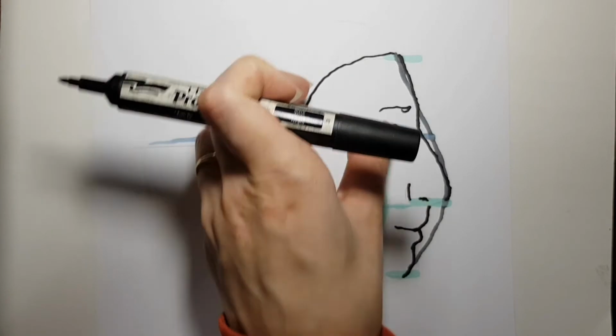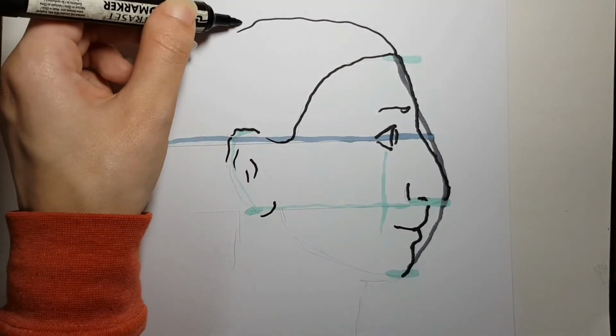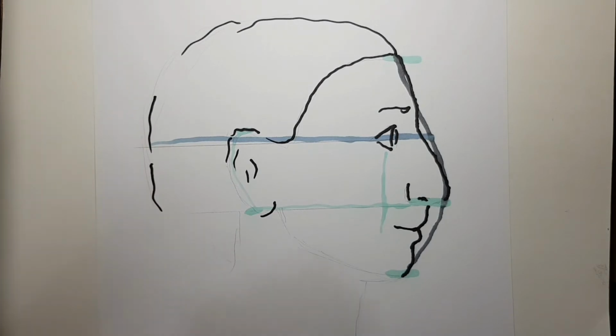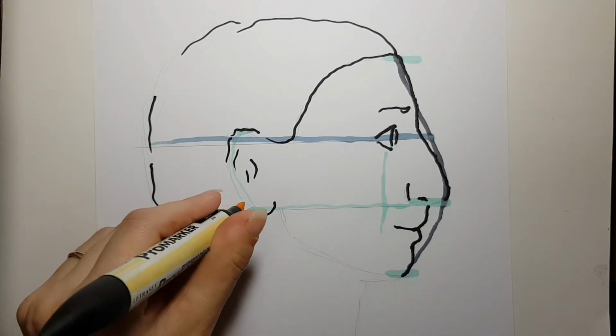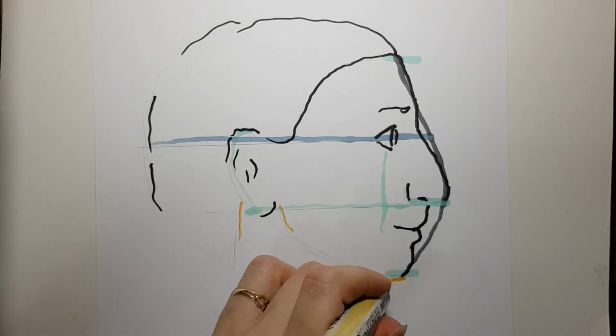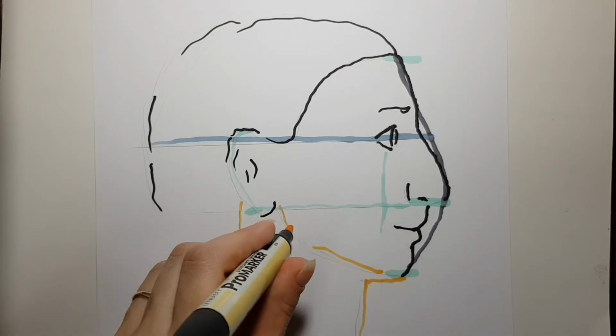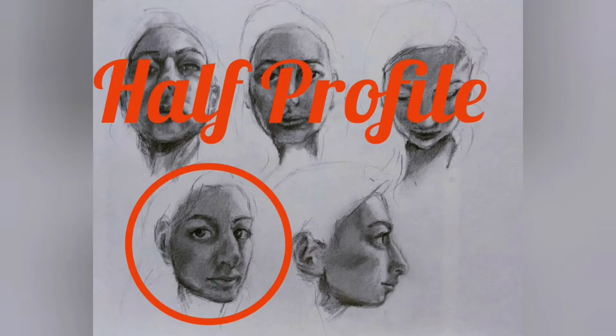You can see that the head looks like a circle from this angle. The back of the neck starts behind the ear. There is a distance between the chin and the neck. Half profile.